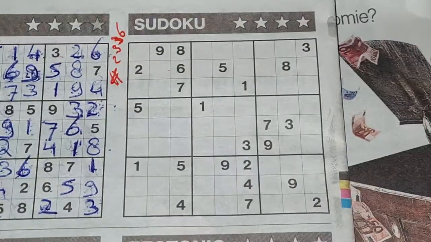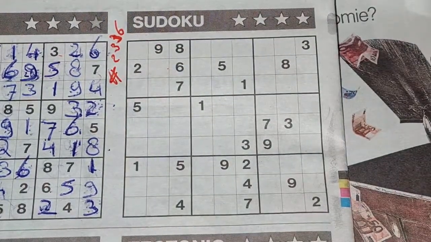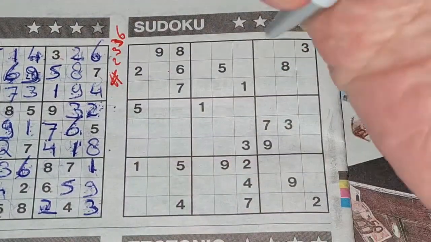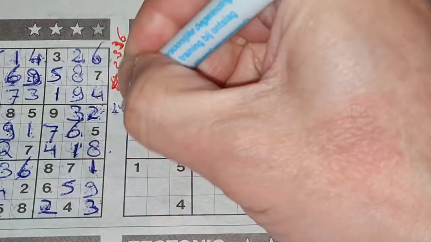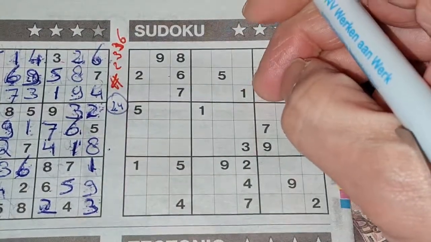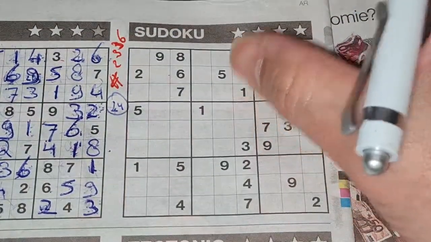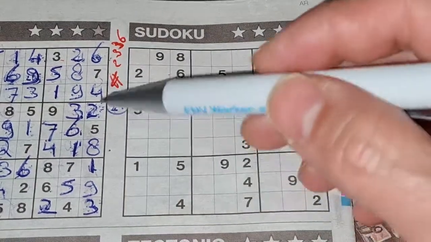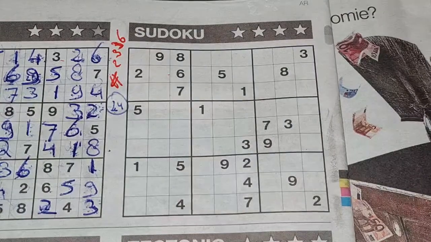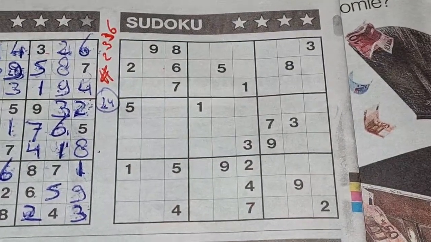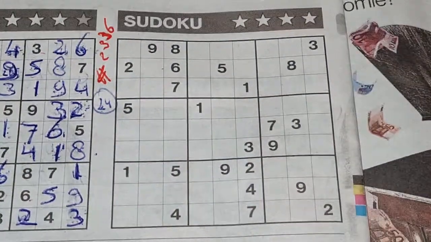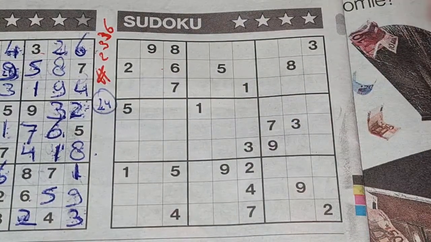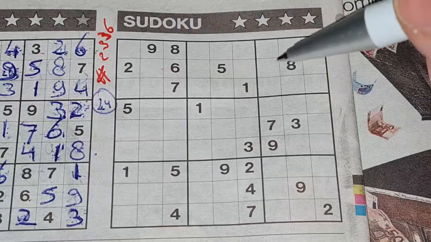Alright. Before I start, I always count the printed digits. Well, this one has 24 printed digits. Alright. 24 printed digits. So I've already counted earlier. You can check if I'm right or wrong, but the 4 stars has always 24. Alright, so let's get started.